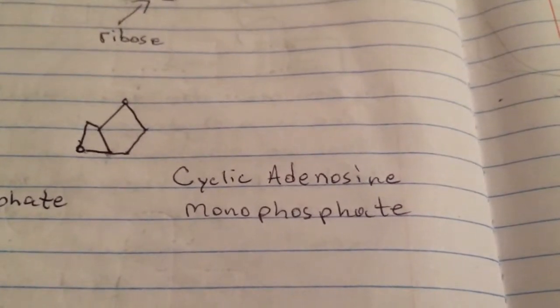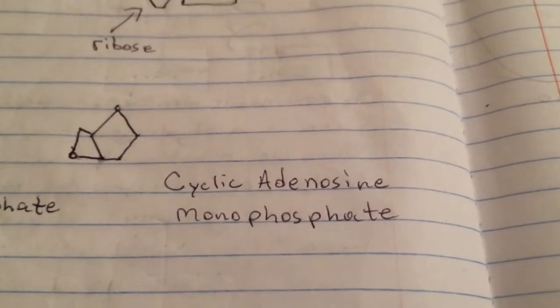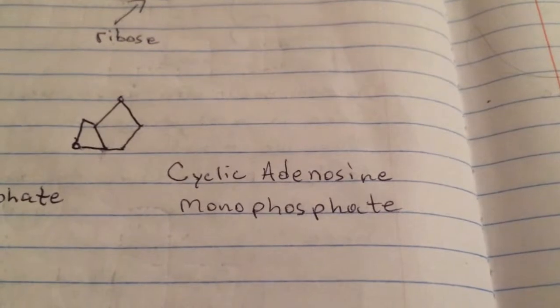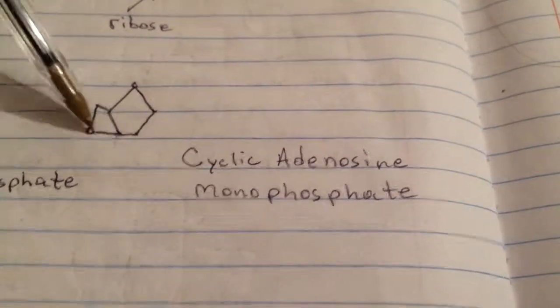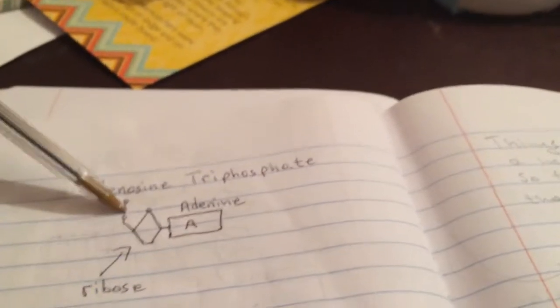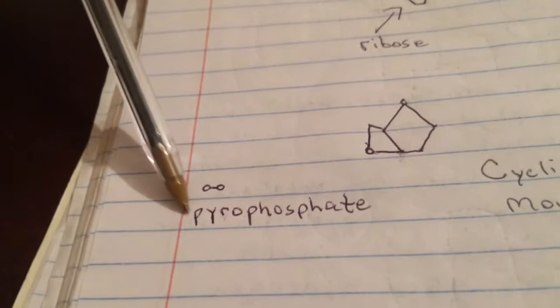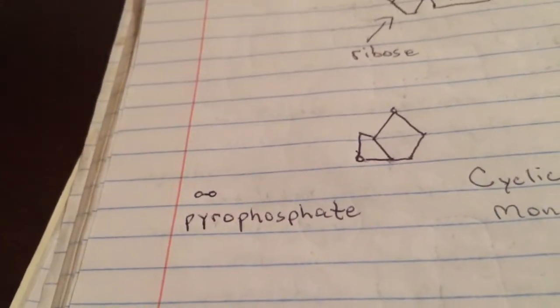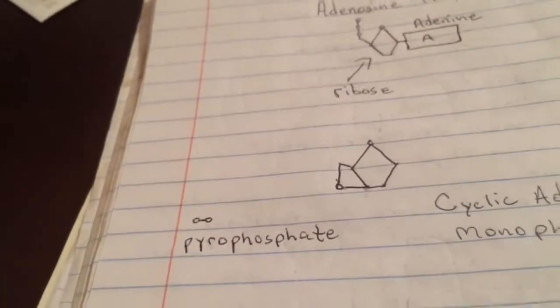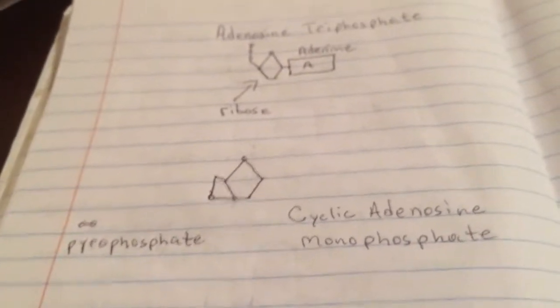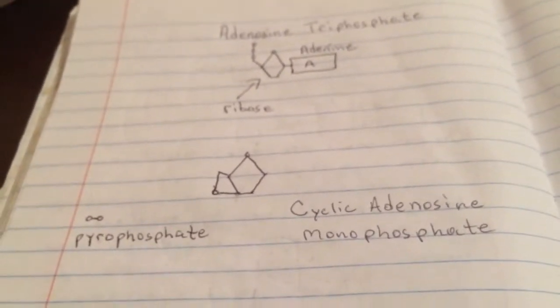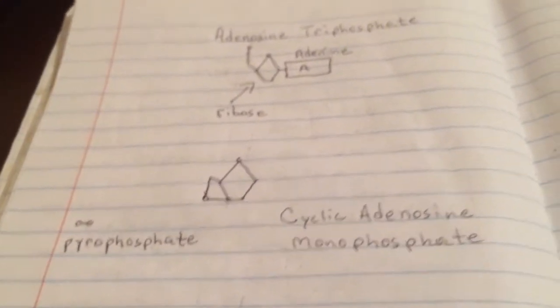But remember, adenine is just adenine, but when you add ribose to it, it's adenosine, and then obviously monophosphate here and triphosphate up here for the three that's coming off. Then what's left over, what was clipped off right here, is pyrophosphate. So those are the two things that you're left with: cyclic adenosine monophosphate and pyrophosphate.